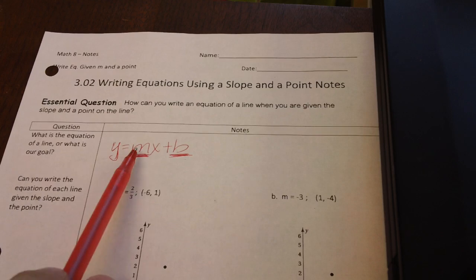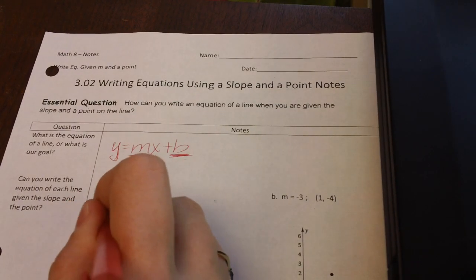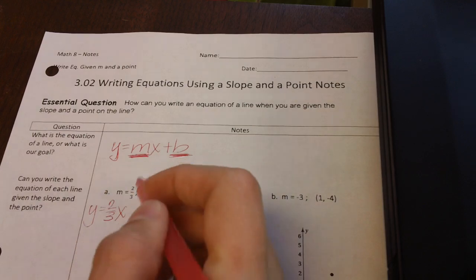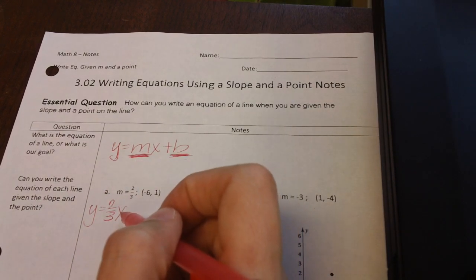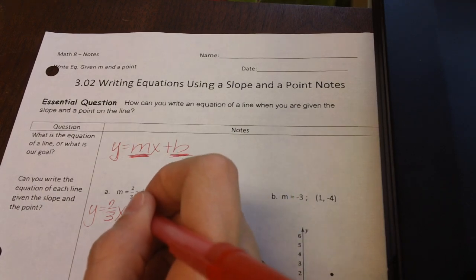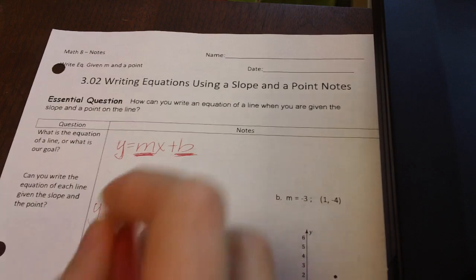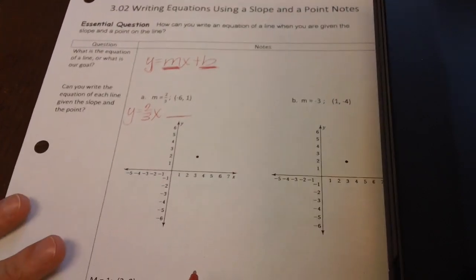I can automatically fill in a slope of 2/3 because the problem here tells me that m is 2/3. I can't, however, figure out my b value until after I graph it. So that's what I'm going to look for on this first problem.